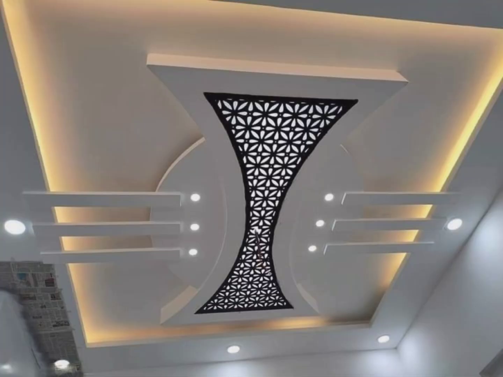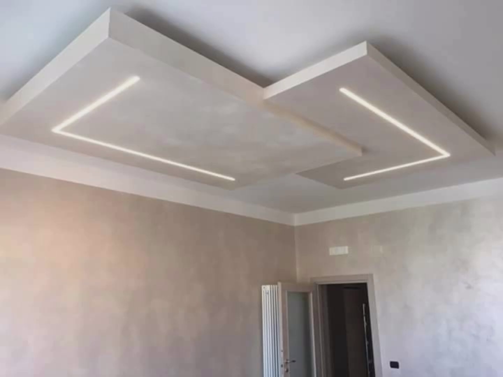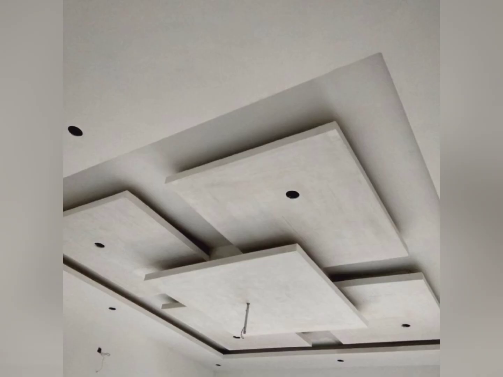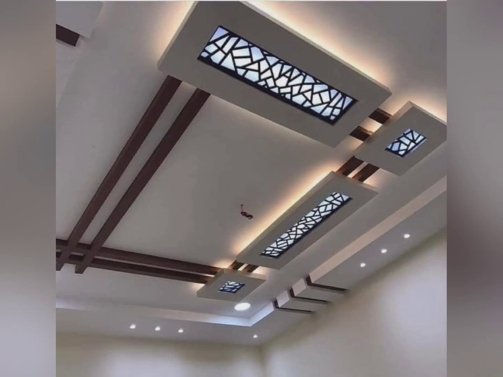Installing a gypsum false ceiling requires careful planning and execution, like ensuring the primary ceiling is structurally strong, free from leaks, cracks, or dampness, as they can damage the gypsum boards. Another point to remember is to plan the design, including dimensions, shape, and lighting integration. So mark the ceiling level accurately, ensuring a minimum clearance of 9 to 12 inches from the main ceiling for lighting or fixtures.